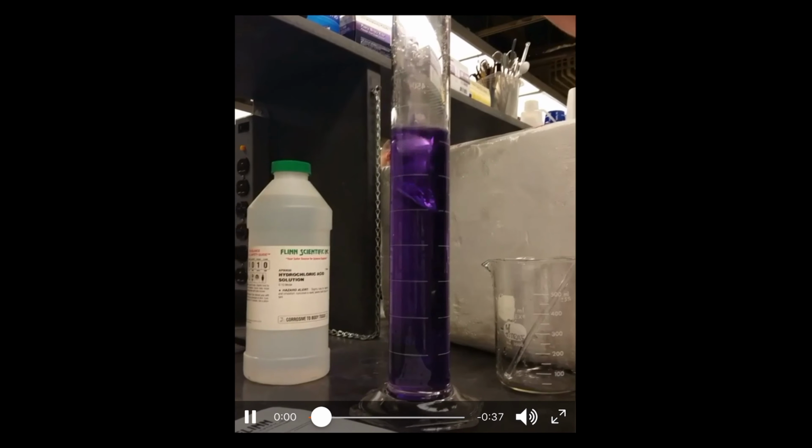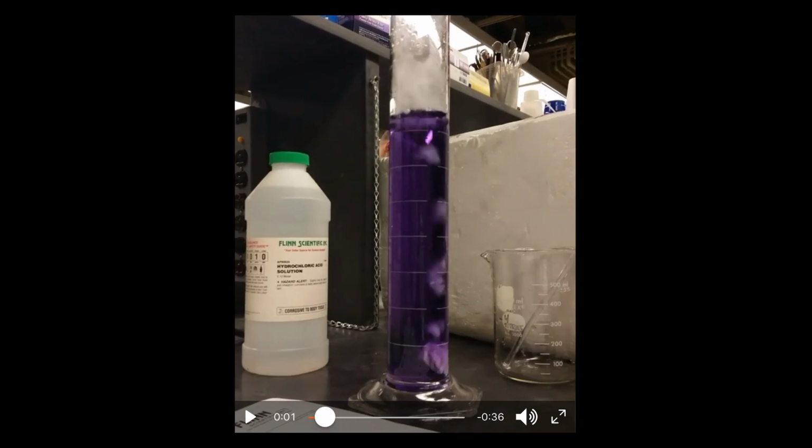So inside this tube, we have something called universal indicator, which allows you to track the pH change. Things towards the end of the rainbow, like blues and purples, are your basic things. Green is essentially where your neutrals would be, and then your warm colors, your red, orange, and yellows, are your acids.